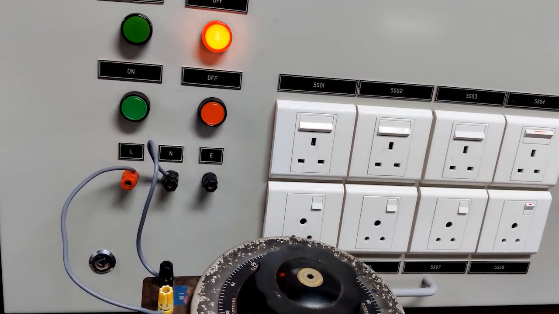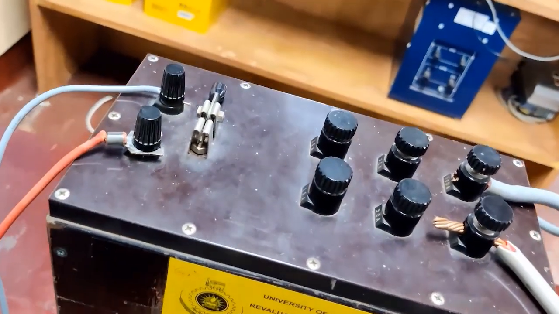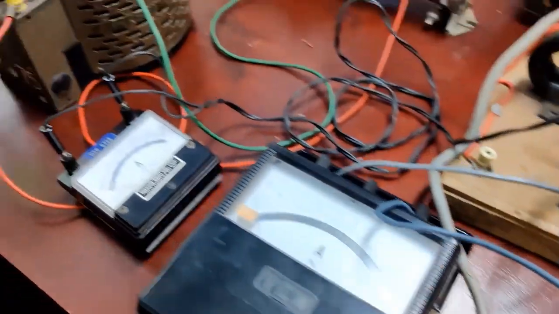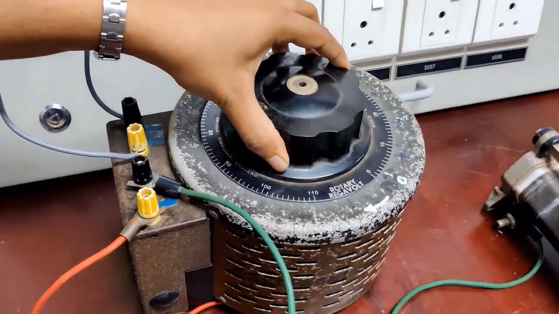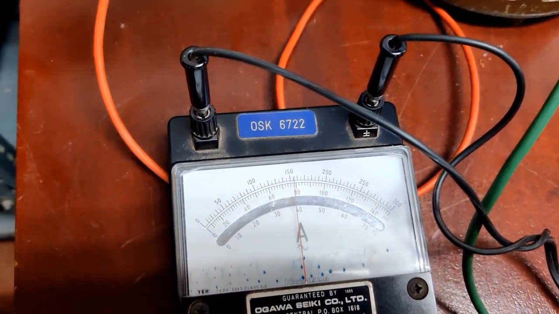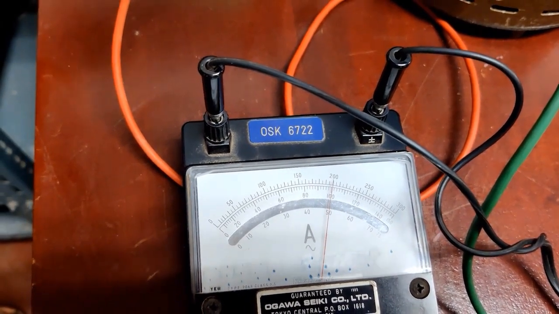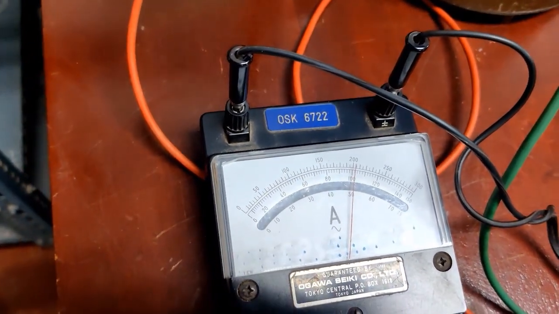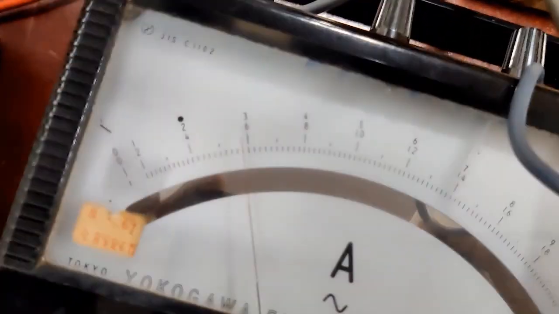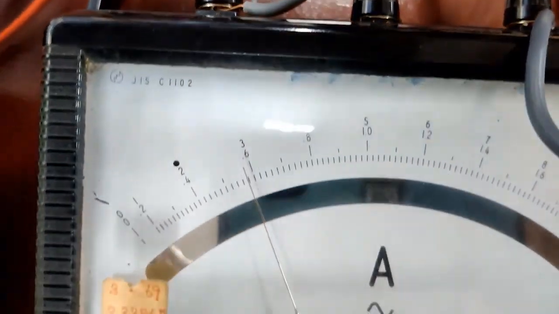Let's check the turns ratio. First, turn on the circuit, keep this switch open and keep this switch closed, and then rotate the variac knob until the primary winding current reaches 50 amperes. Now the primary winding current is 50 amperes, and then take the reading of the ammeter which is connected to the secondary windings of the CT, and write it in your observation sheet.